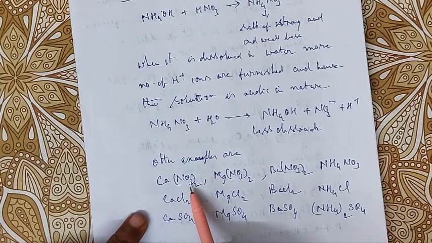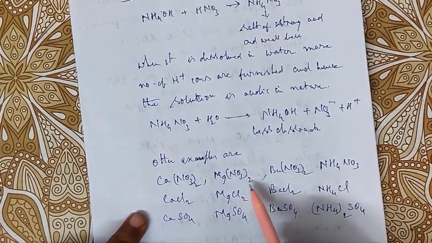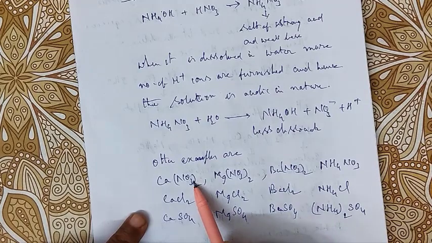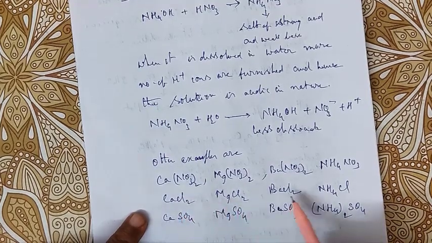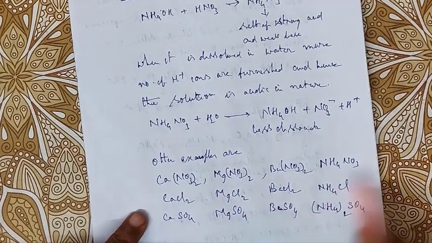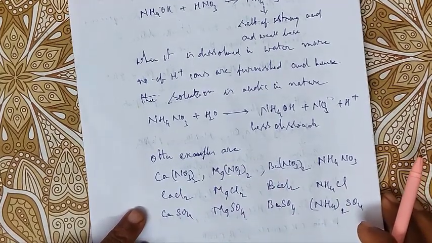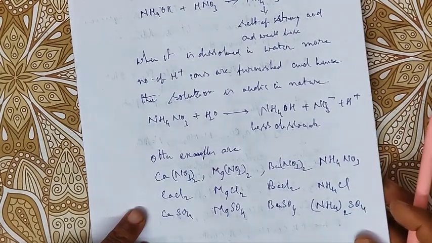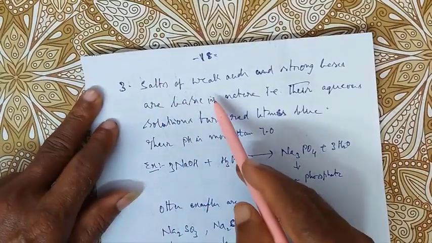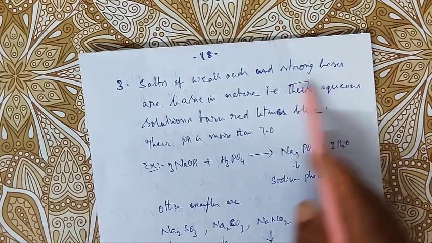Other examples are calcium nitrate, calcium chloride, calcium sulfate, magnesium nitrate. So nitrates, chlorides and sulfates of calcium, magnesium, barium and ammonium, all these are the salts of a strong acid and weak base, therefore they are acidic in nature. Salts of weak acids and strong bases.